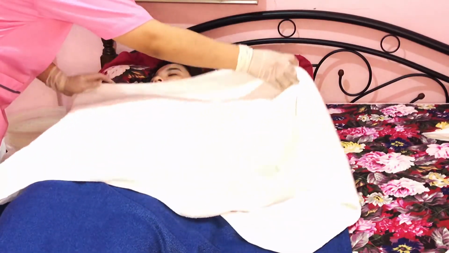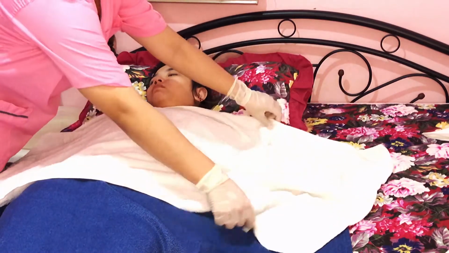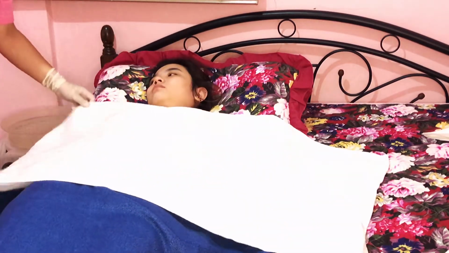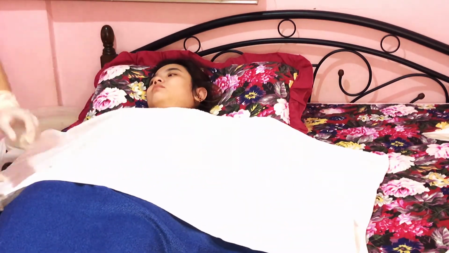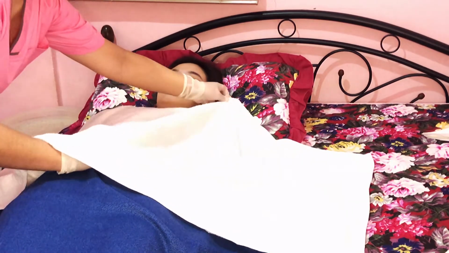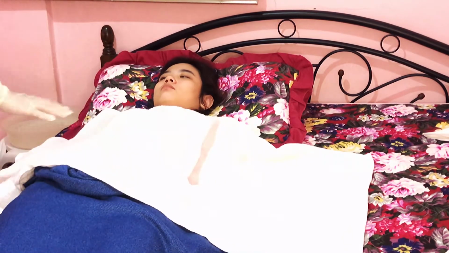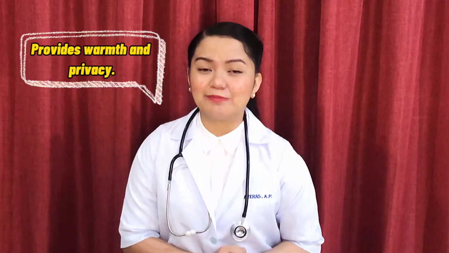Then put another bath towel over the client's chest. And then uncover it. Bath towel B provides warmth and privacy.